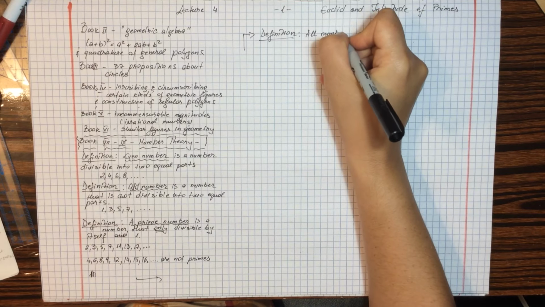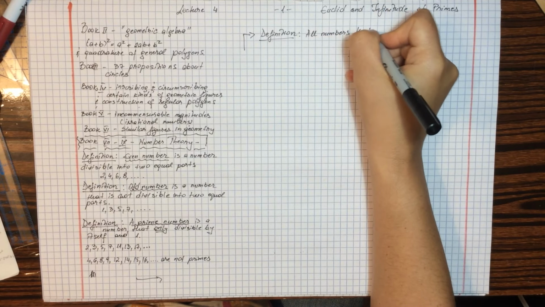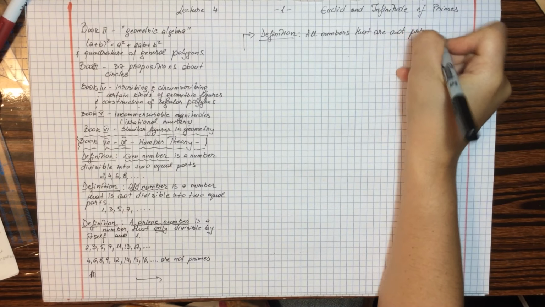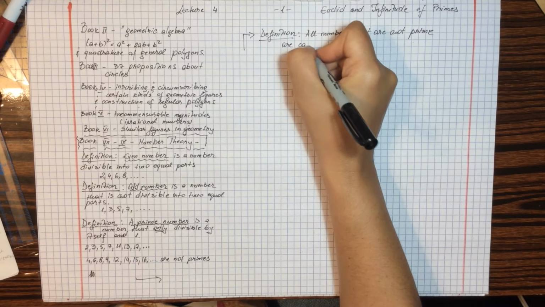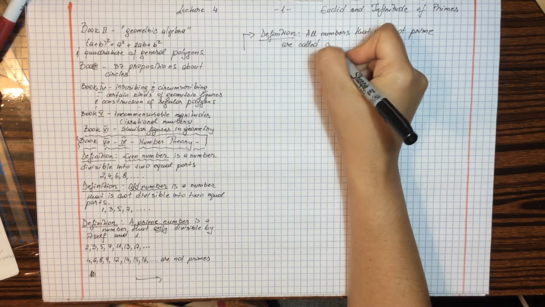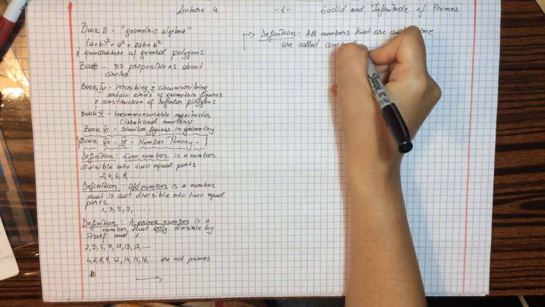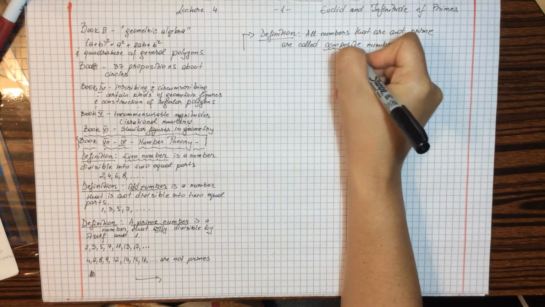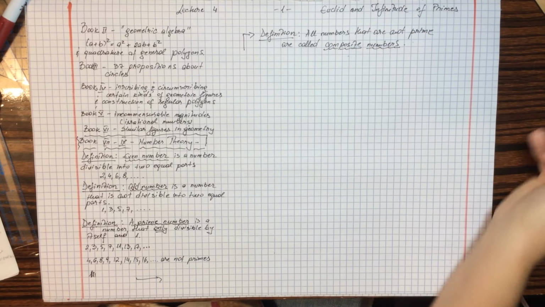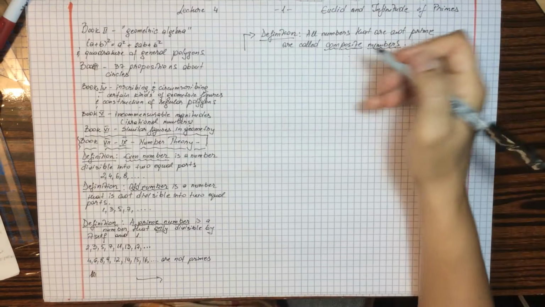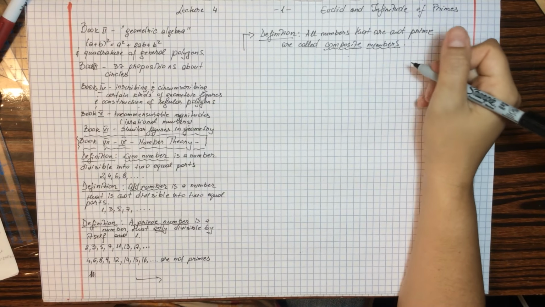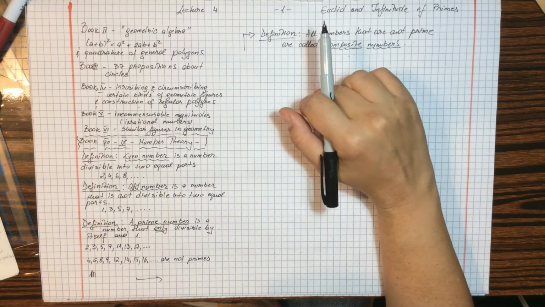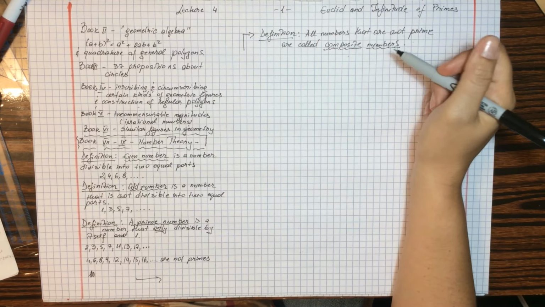All numbers that are not prime are called composite numbers. In other words, we are saying that all numbers that are divisible by numbers other than themselves and 1 are called composite numbers.